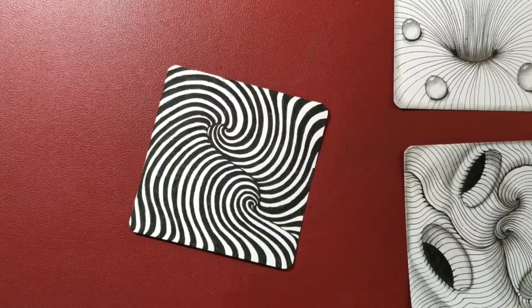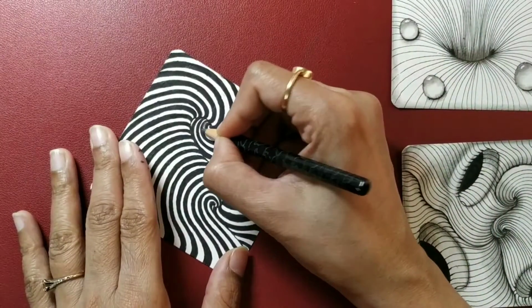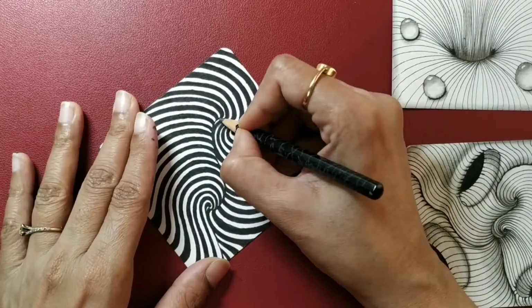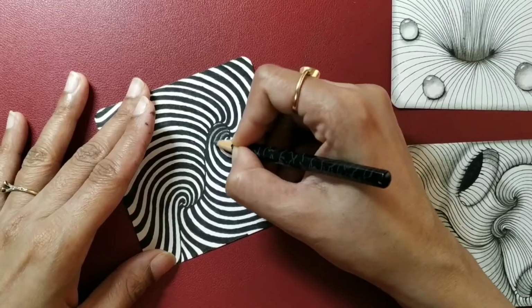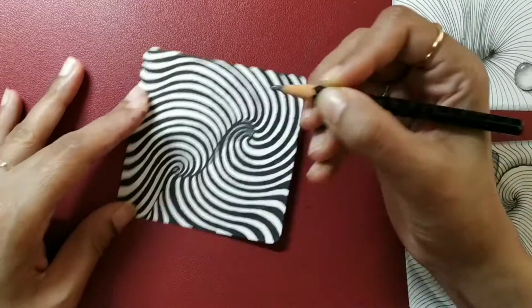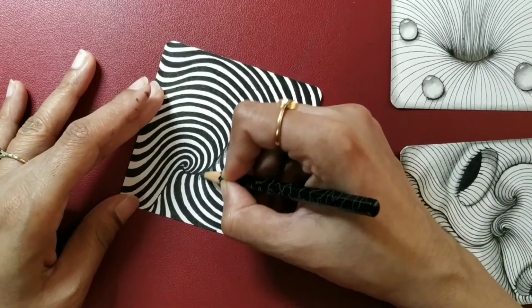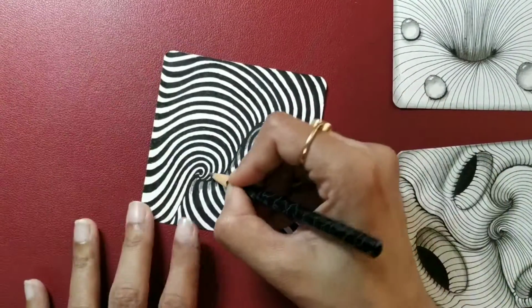A touch of shading from where lines are emanating. Give a minute for the ink to dry. Don't add graphite to the inked portions, there is no need.